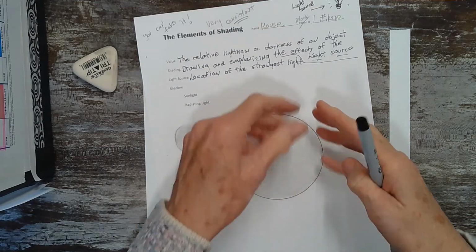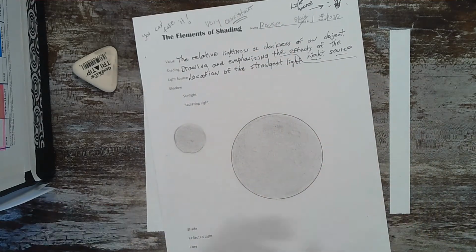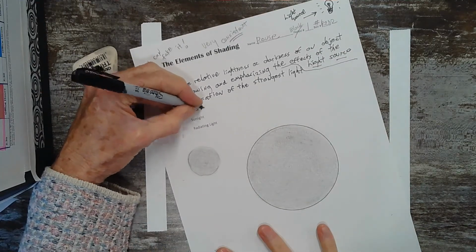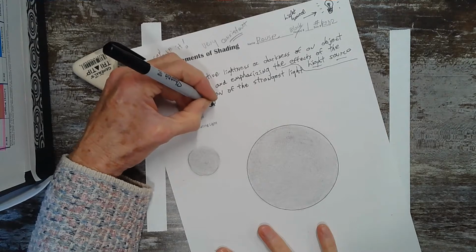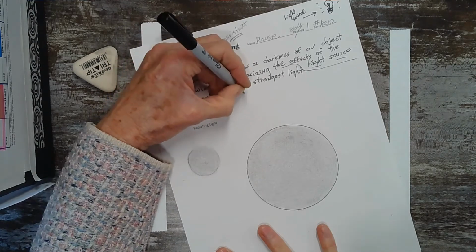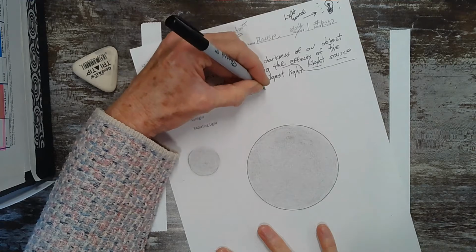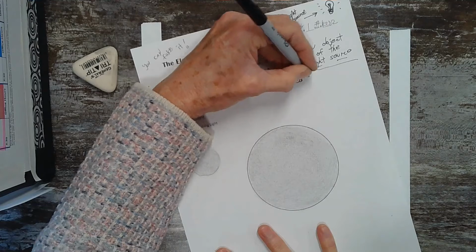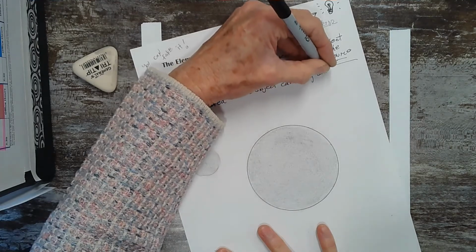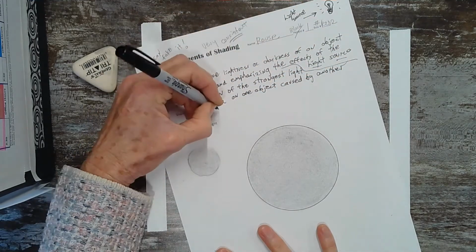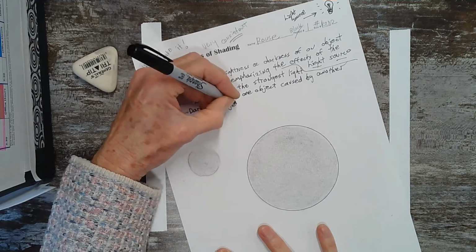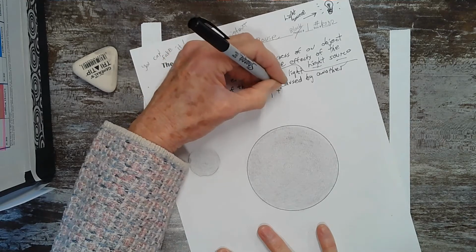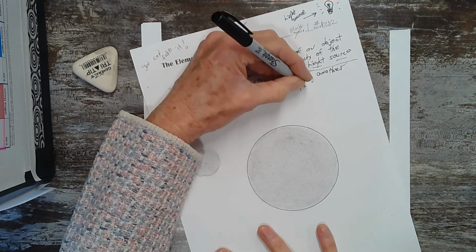The ball is not letting the light come down here, so it's causing a shadow.